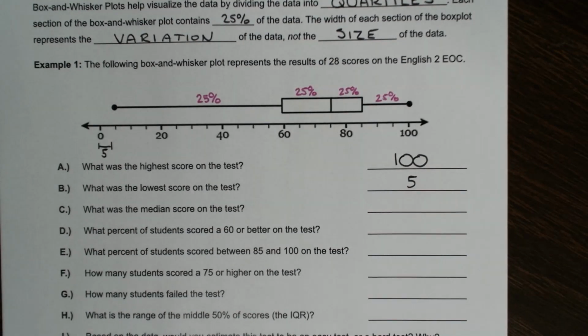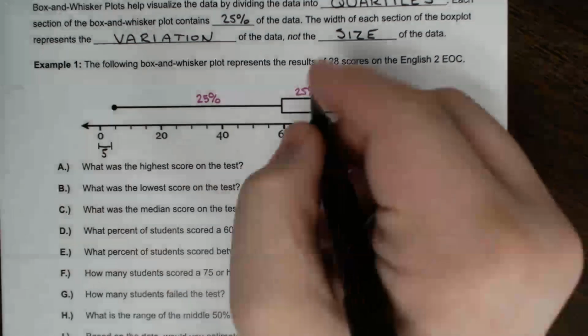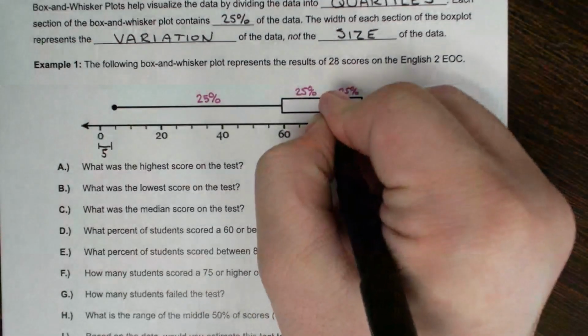How about the median score? Where do you see the median on a box and whisker plot? The middle of what? The middle of the box. And y'all are right, it's 75. This right here is your median.